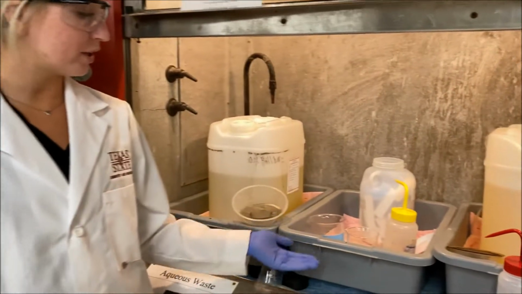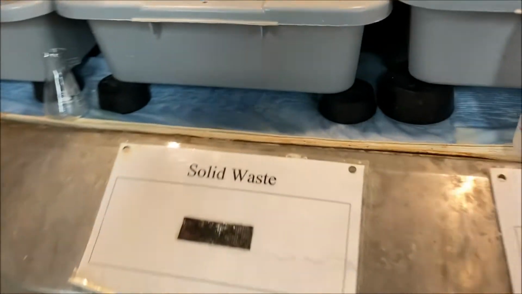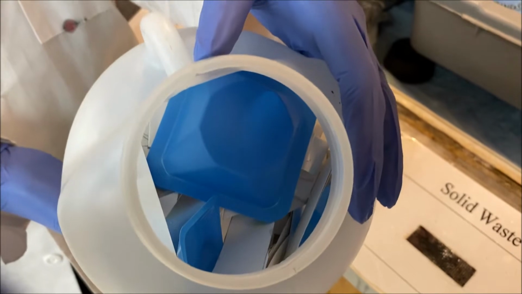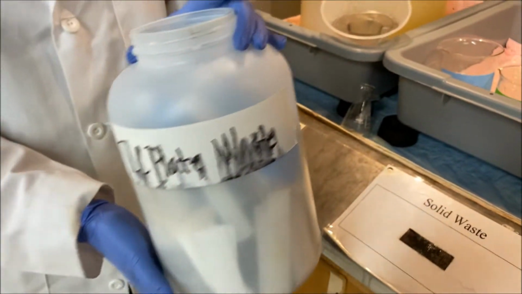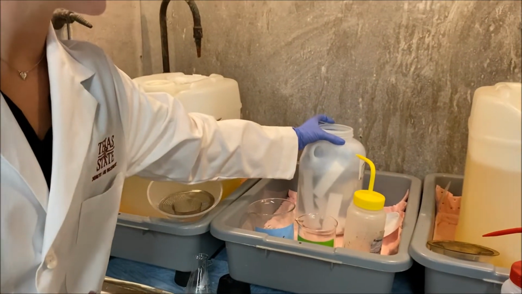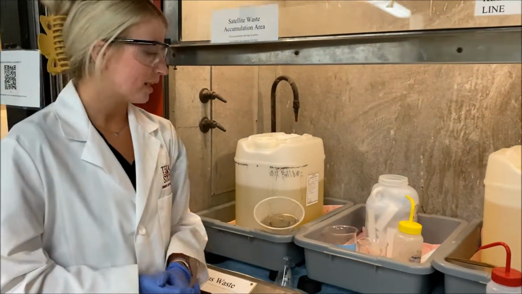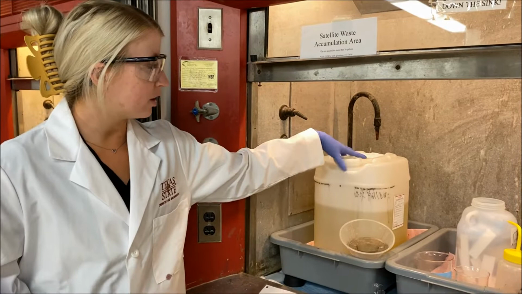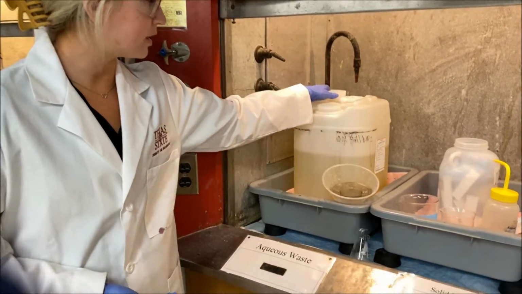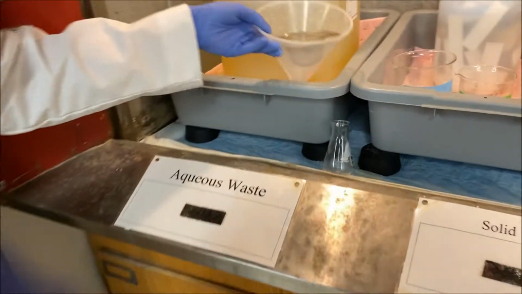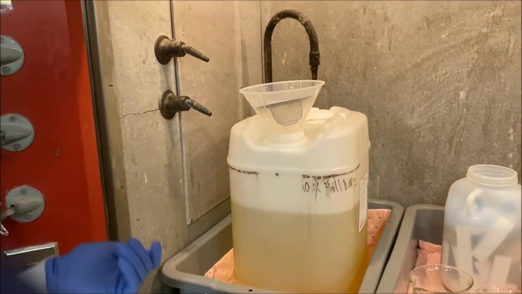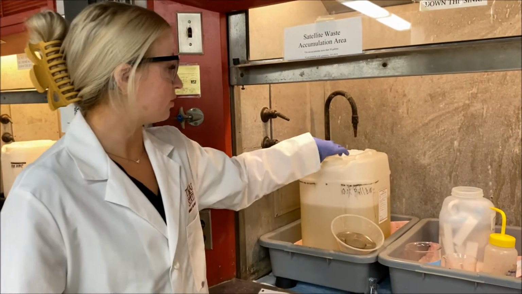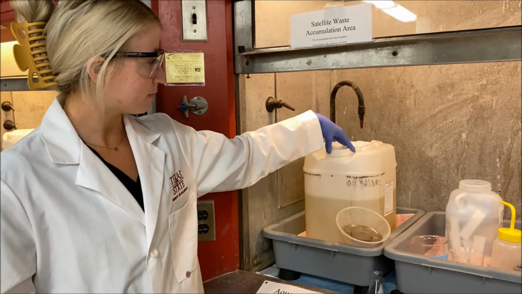And then in the middle here, you'll have solid waste, which you can see right here. You'll have a bin like this, and you can see the inside is just filled with solid waste, such as silica gel plates, contaminated weigh boats, and things like that. And then next to it, you have your aqueous waste, which is the same thing. You'll open and close it. Open when it's in use. If you need to catch anything, you'll use the funnel and the strainer, just like the other bin. And then when you're done with it, when it's not in use, you'll just close it right back up.